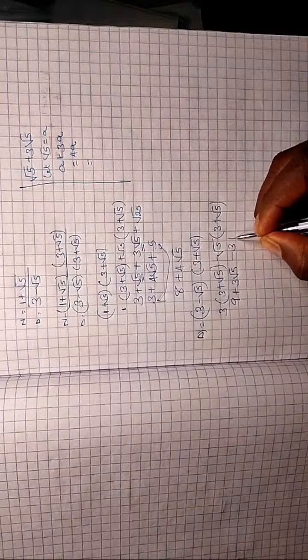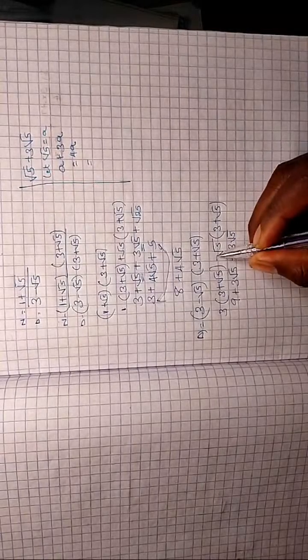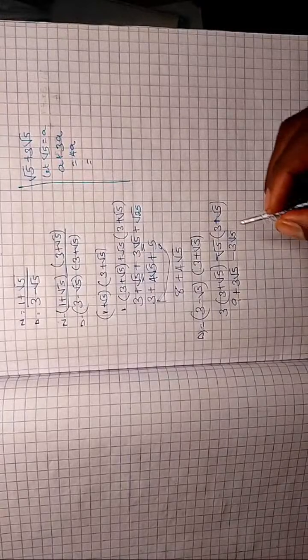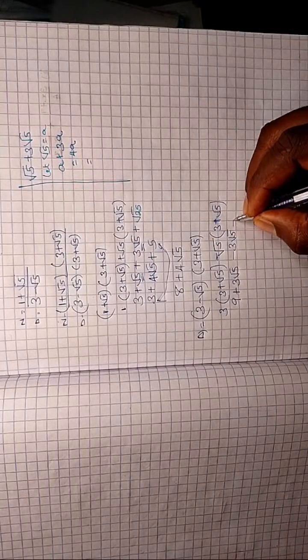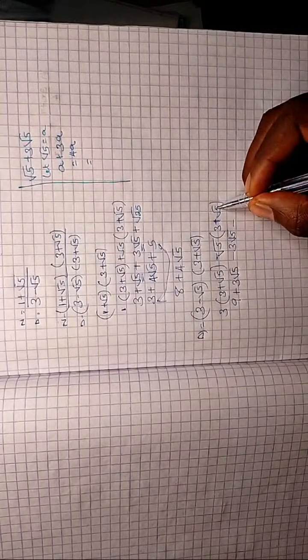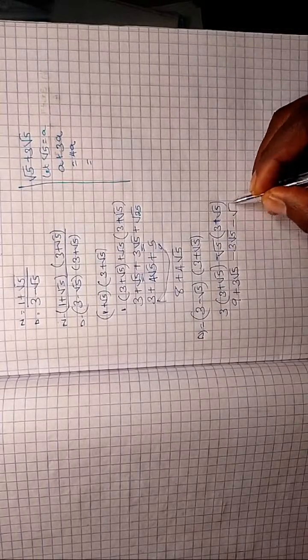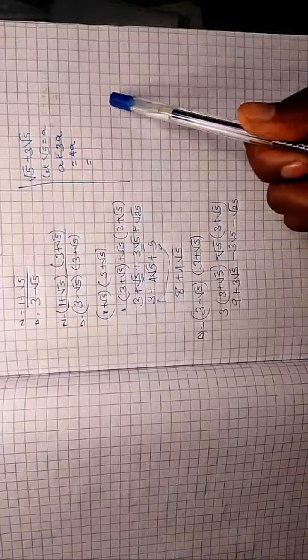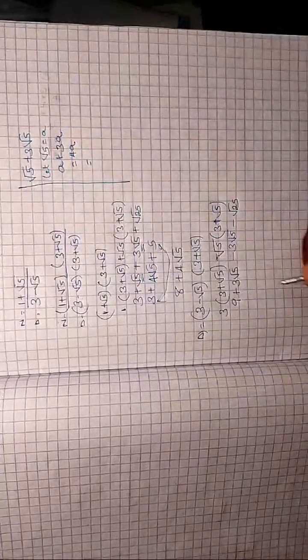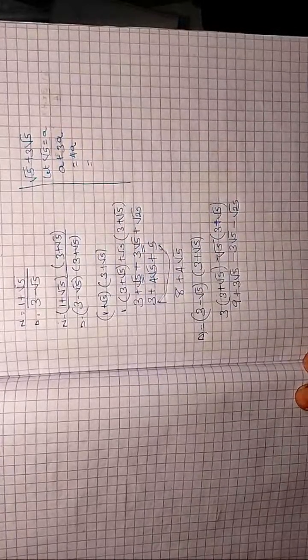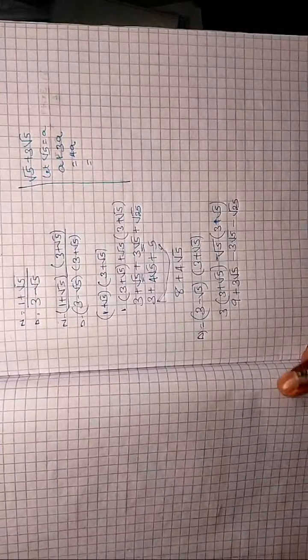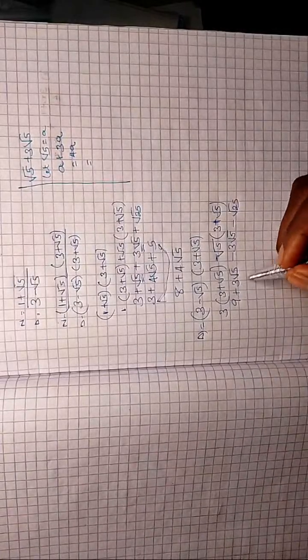minus root 5 times 3, that is minus 3 square root of 5, and minus times positive gives negative. Root 5 times the square root of 5 is the square root of 25. I already showed how to do it. Then the next step is to collect the like terms.